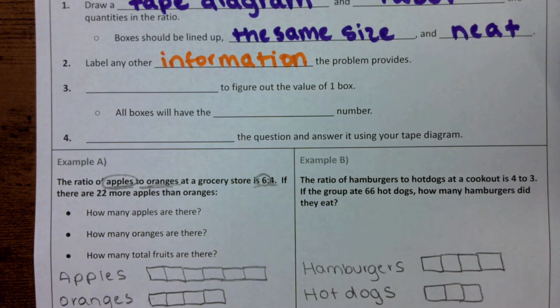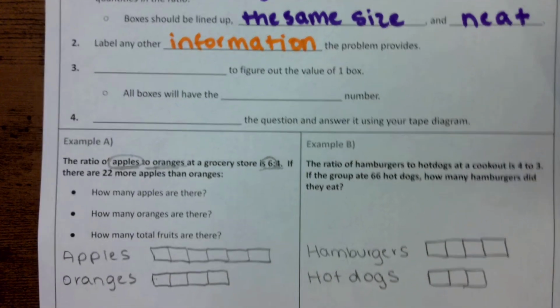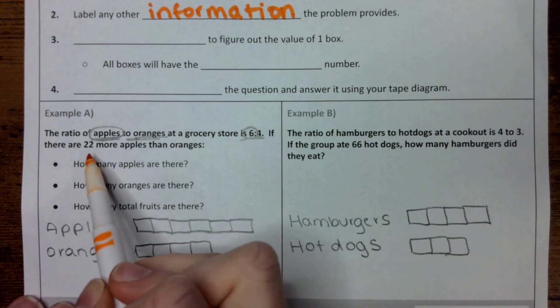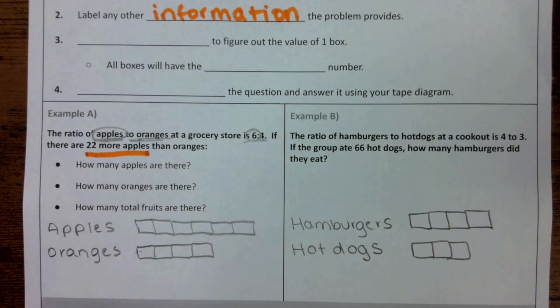So in previous levels, we were just working with the total, but now we're going to add a couple different scenarios. So in example A, it says if there are 22 more apples. This is why it's so important that your tape diagrams are neat.